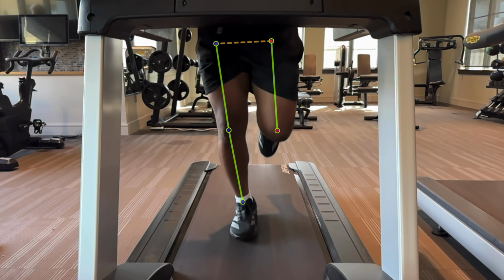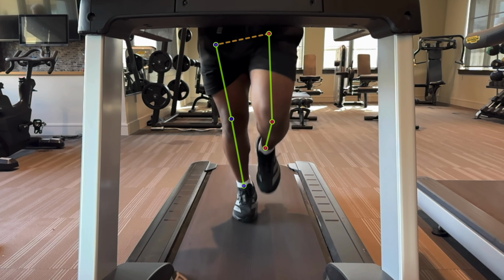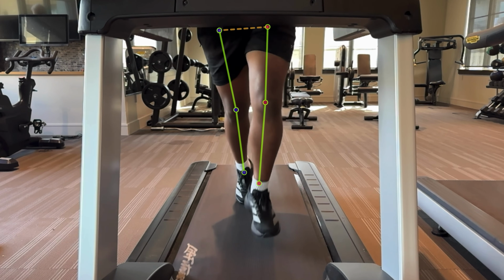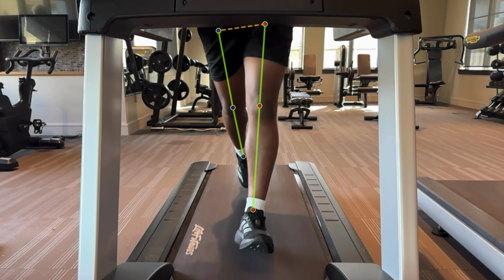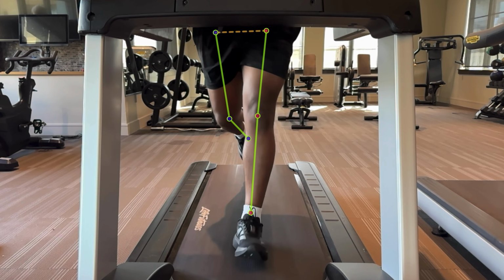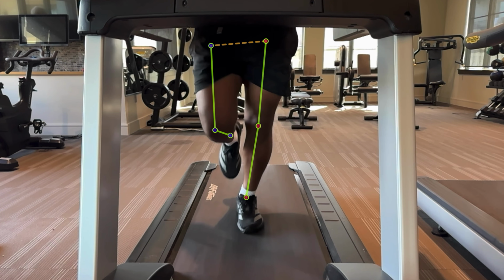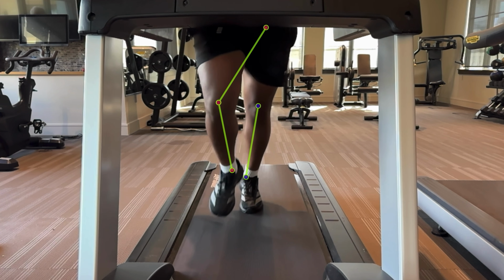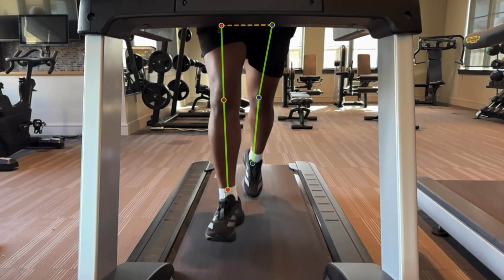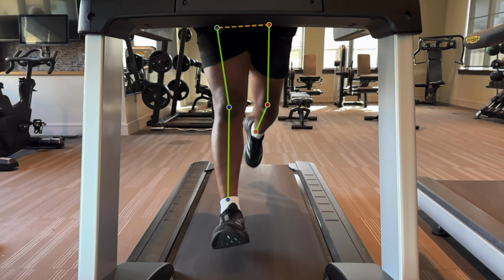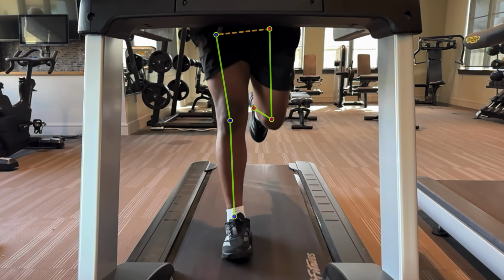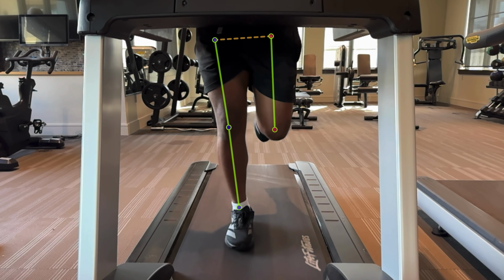Supination and pronation. When you run, your foot naturally rolls inwards slightly right after it makes contact with the ground. This movement is called pronation, and its main job is to absorb shock and help the body adapt to the surface. As the body moves forward over the foot, the motion gradually transitions into supination, where the foot rolls slightly outwards and becomes more rigid.